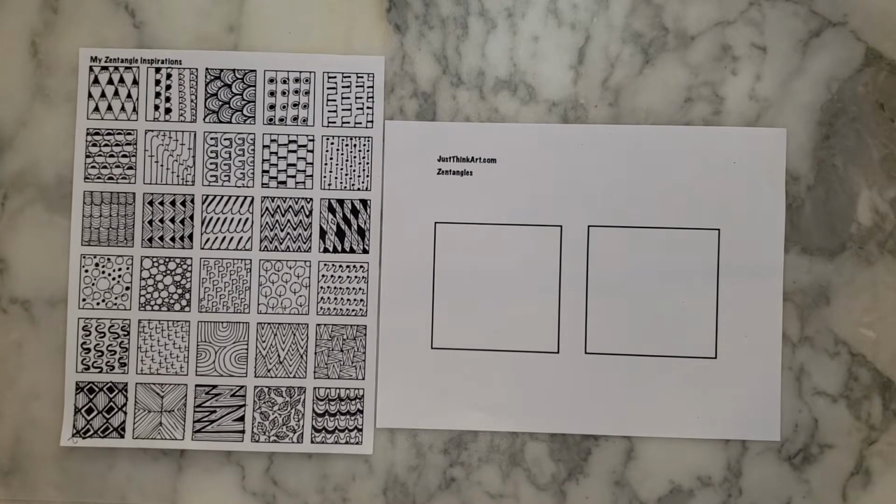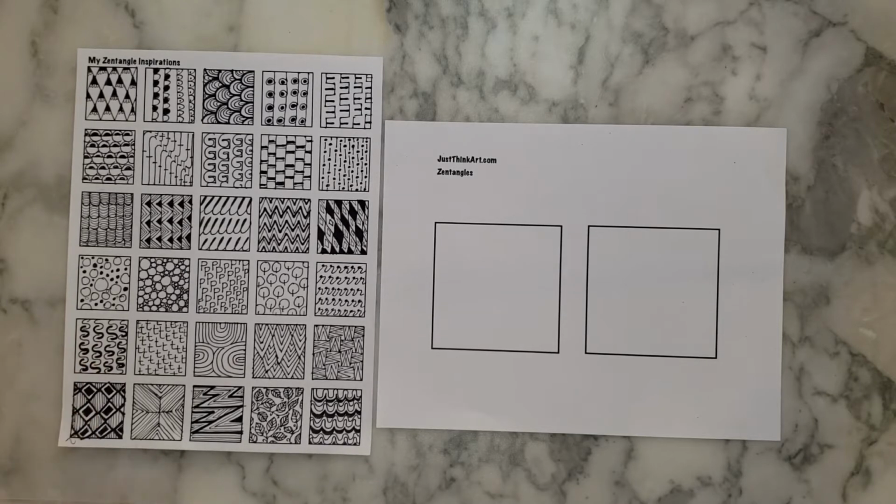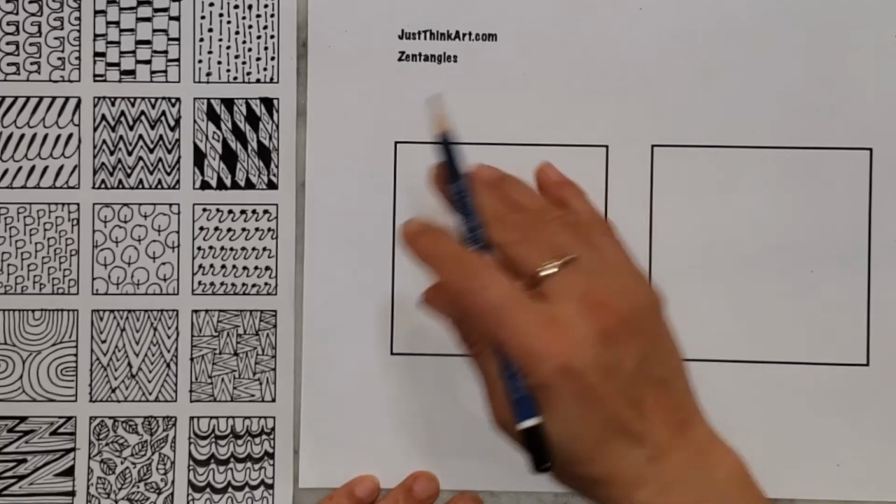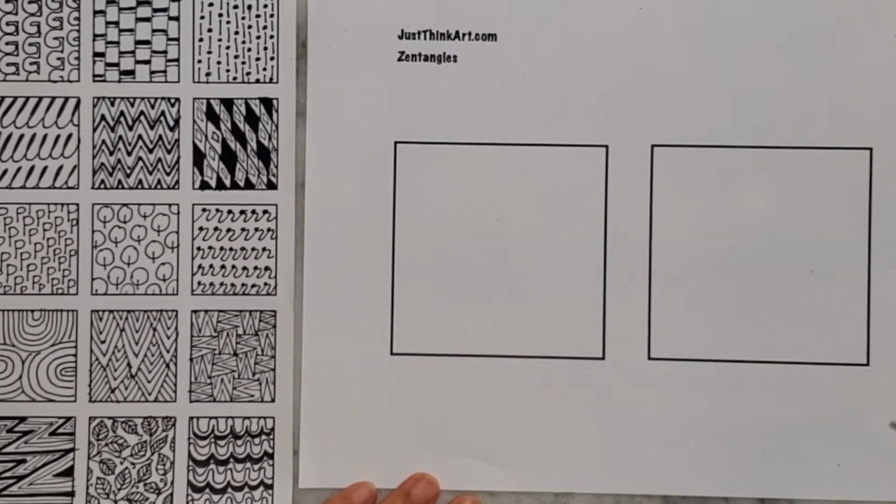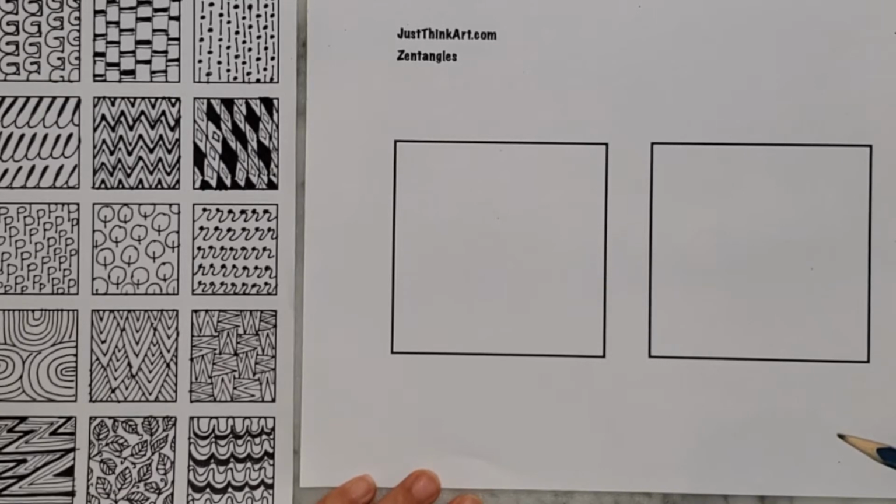Today we're going to do a Zentangle tile. We're going to take the Zentangle inspiration sheet we had done with alphabets as our inspiration, and let's begin. So I've provided this PDF on the channel. If you'd like, you can print that or create your own squares. Each one is 3.5 by 3.5 inches.